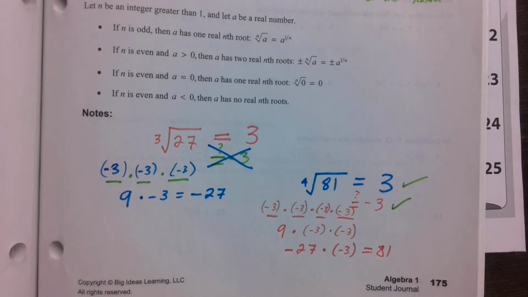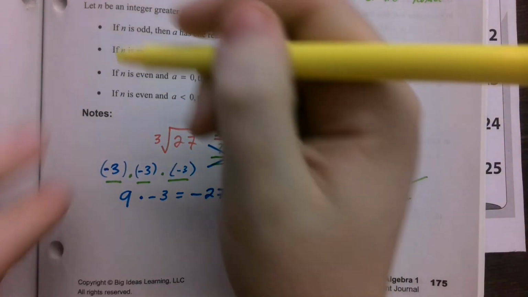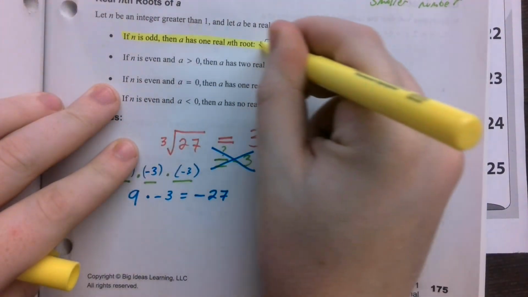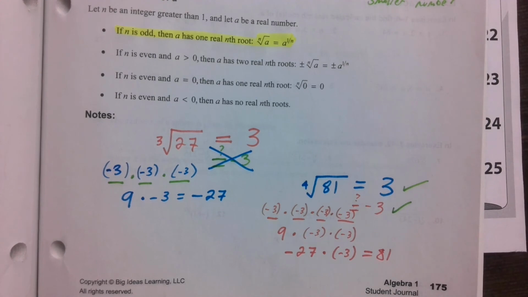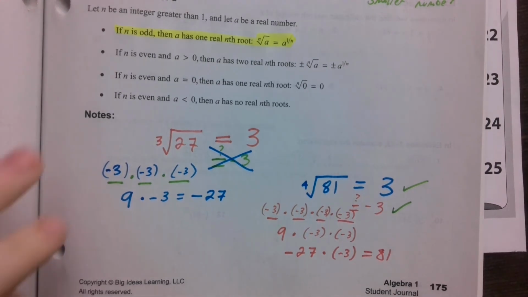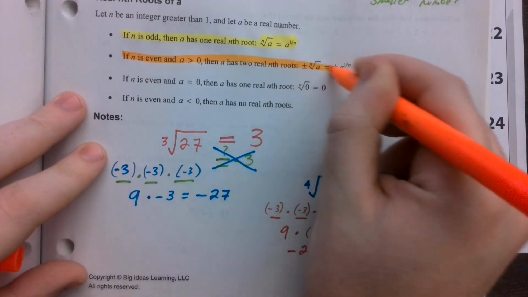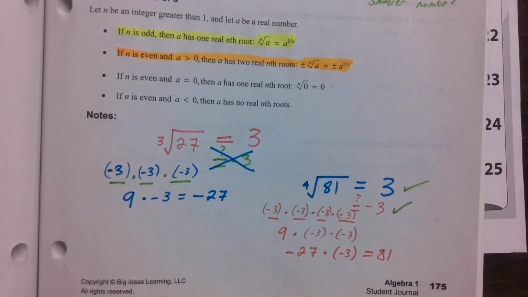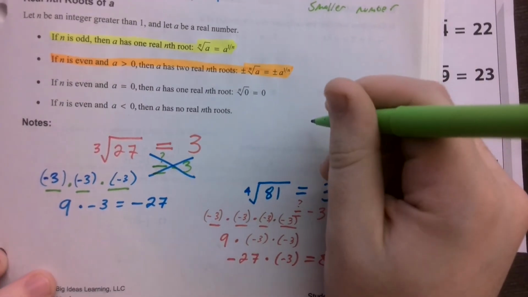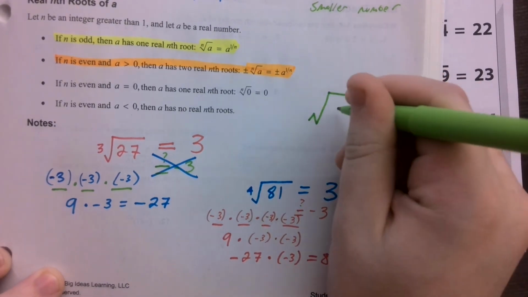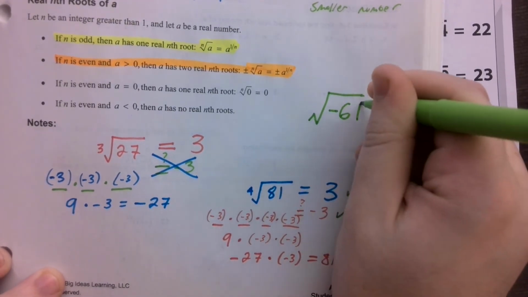It turns out there is a rule that tells us whether or not we'll have one answer or 2 answers. If your index, n, is odd, you will only have one answer. If your index is even, you will have 2 answers. However, we did talk about this rule earlier on, but in Algebra 1, we will not be discussing the answer to something like the square root of negative 64.